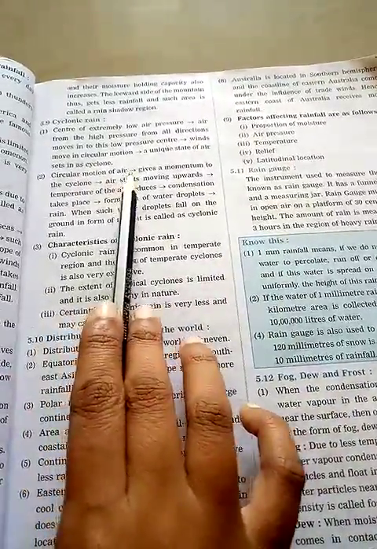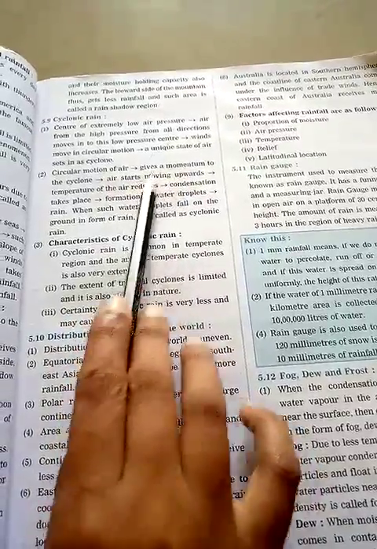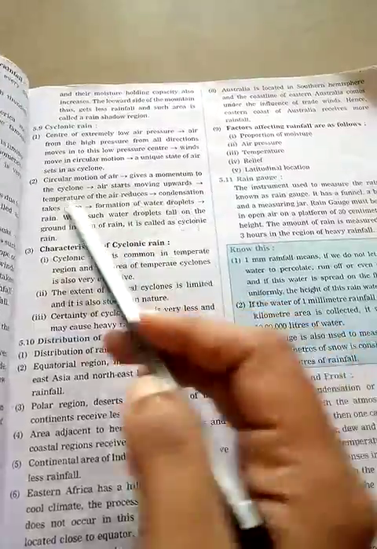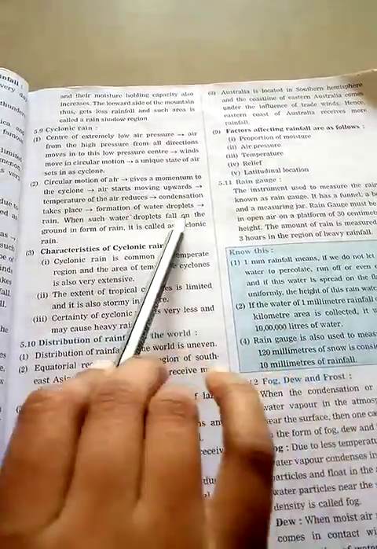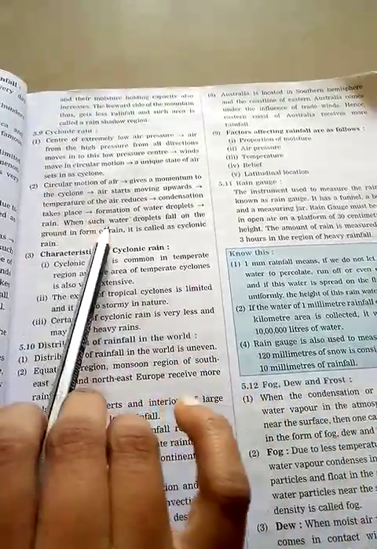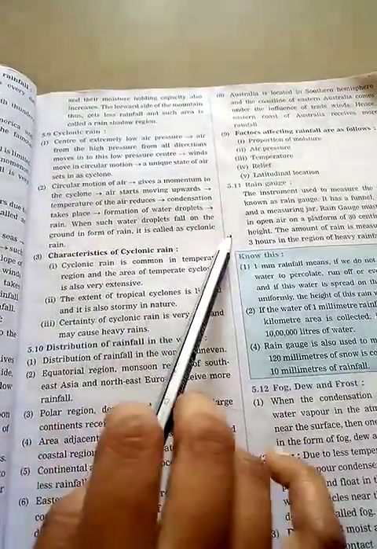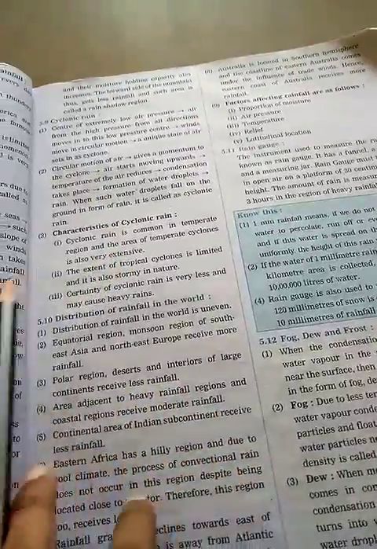The circular motion of air gives momentum to the cyclone, and air starts moving upwards. The temperature of the air reduces and condensation takes place, forming water droplets and resulting in rain. When such water droplets fall on the ground in the form of rain, it is called cyclonic rain. So let's see about the characteristics.